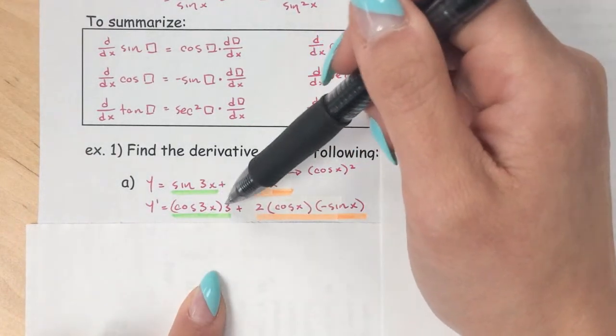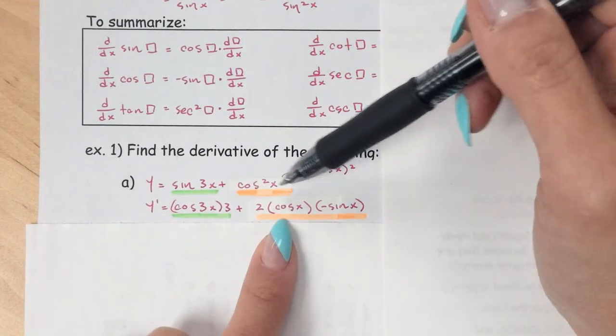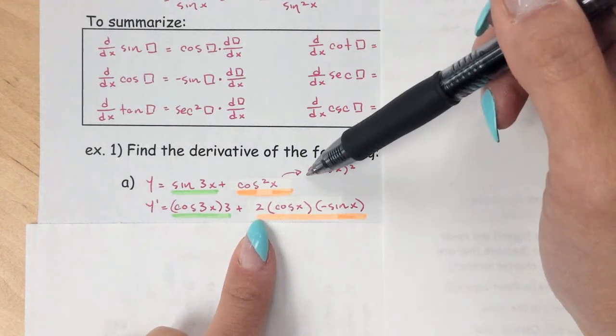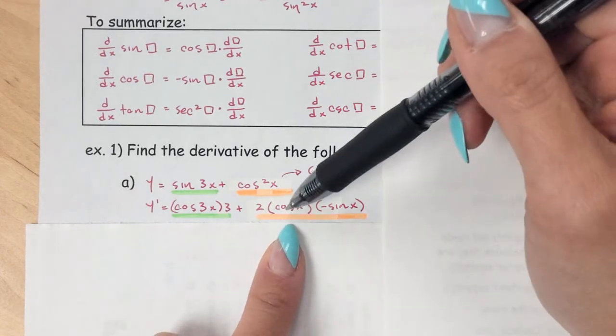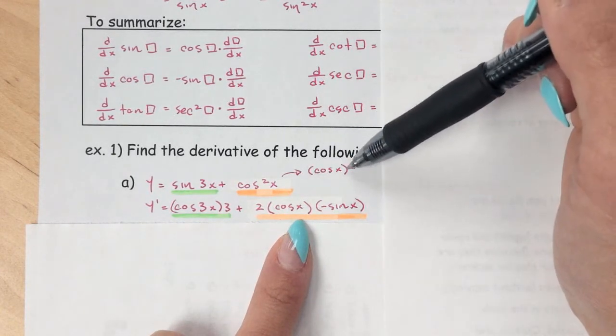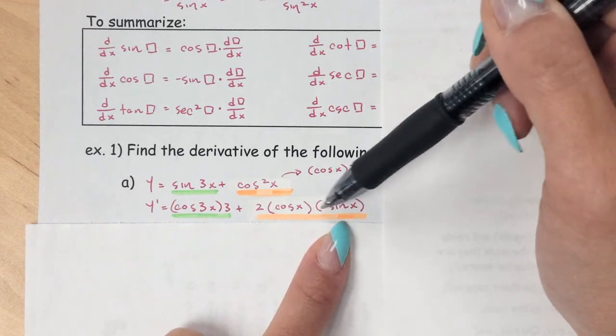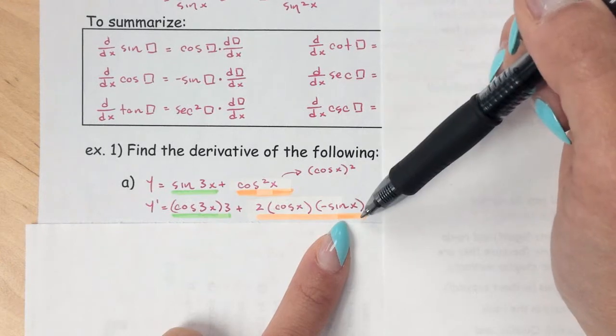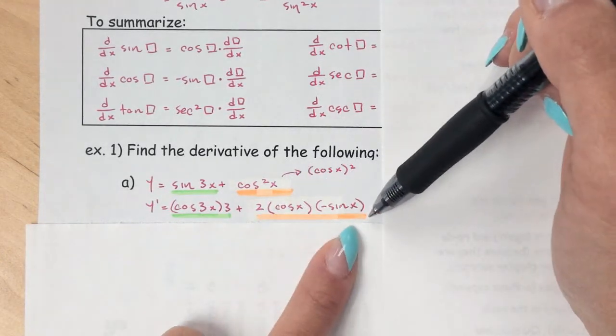The derivative of 3x is 3. And then what's the derivative of this? Actually, it's a power rule. The 2 comes forward, and then you have cosine x to the first power because it's a quantity to the first power. And then you take the derivative of the quantity, which is a negative sine x. So this is the second piece.